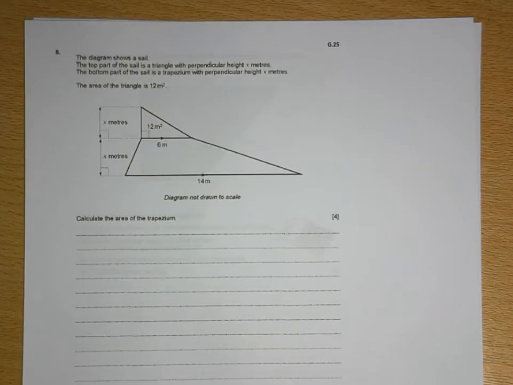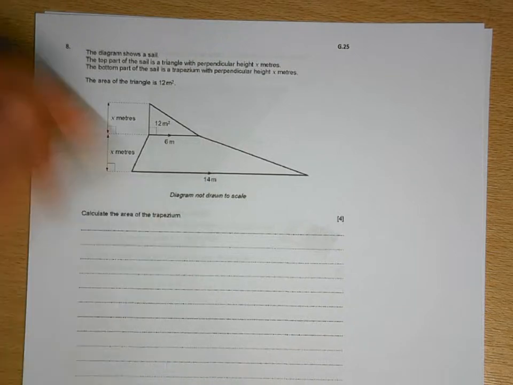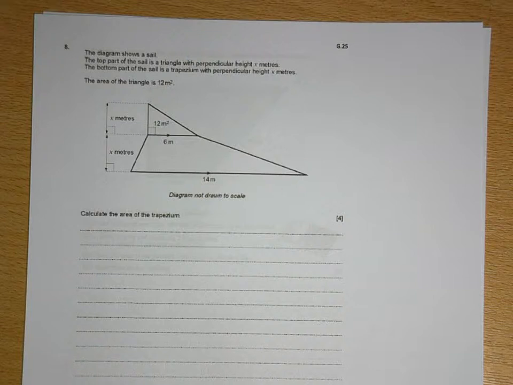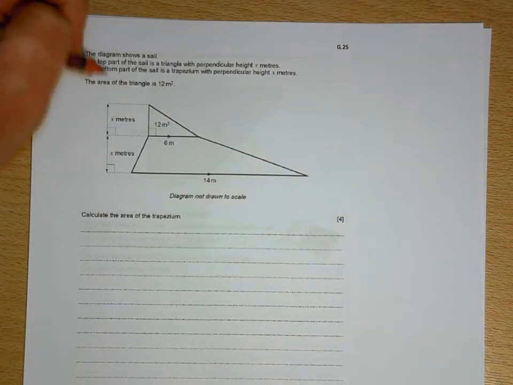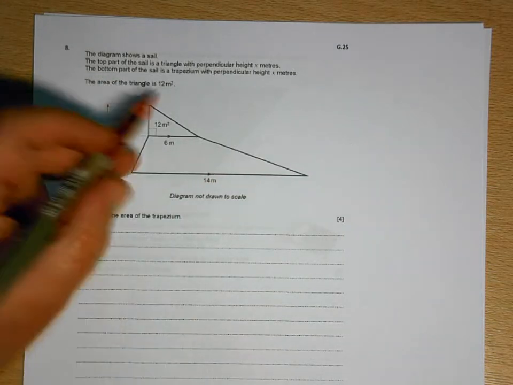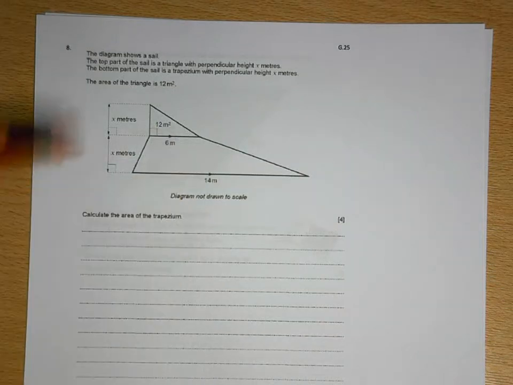Question 8. Diagram shows a sail. The top part of the sail is a triangle with perpendicular height x meters. So there's my triangle, perpendicular height x meters. The bottom part of the sail is a trapezium with a perpendicular height x meters. The area of the triangle is 12 square meters. Calculate the area of the trapezium.